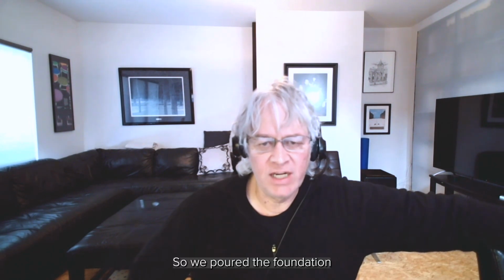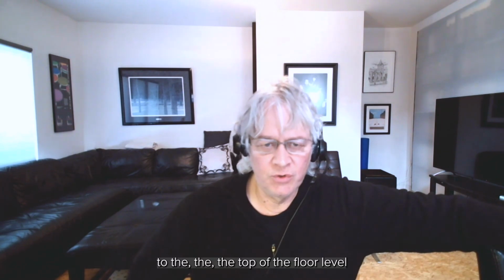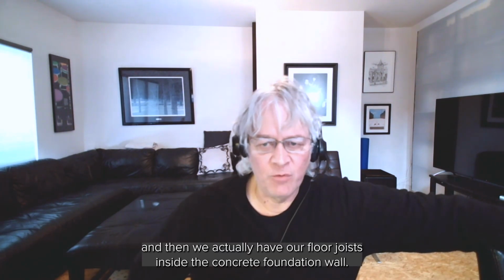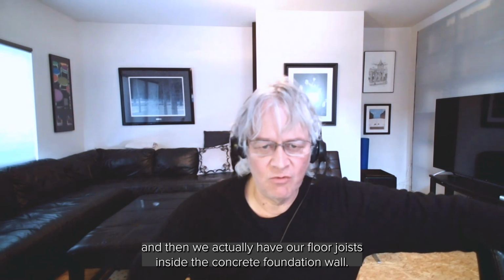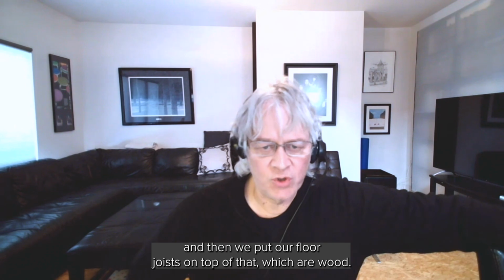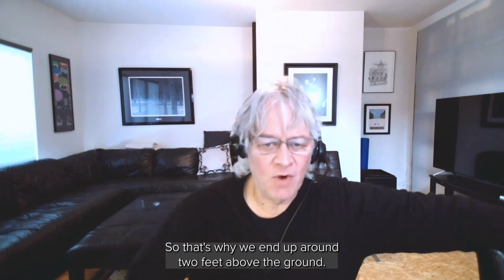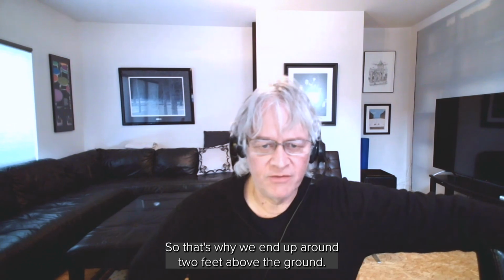So we poured the foundation to the top of the floor level, and then we actually have our floor joists inside the concrete foundation wall. Typically in construction, we build our foundation wall in concrete, and then we put our floor joists, which are wood, on top of that. So that's why we end up around 2 feet above the ground.